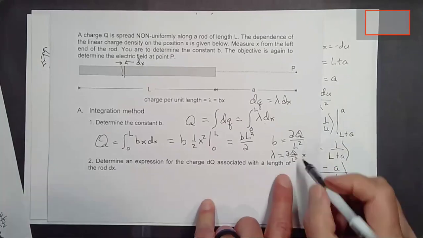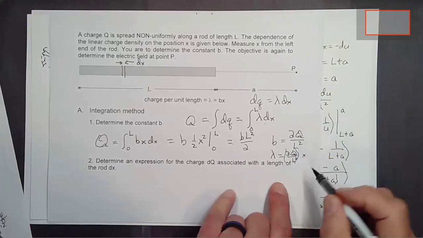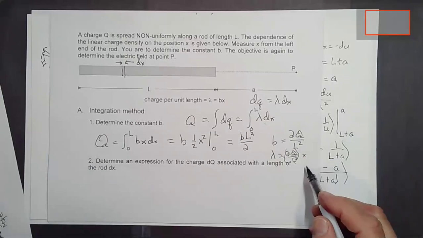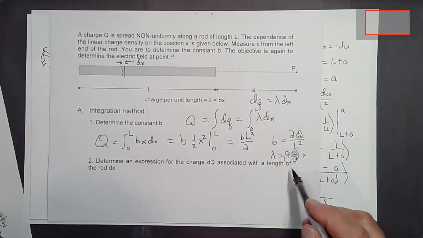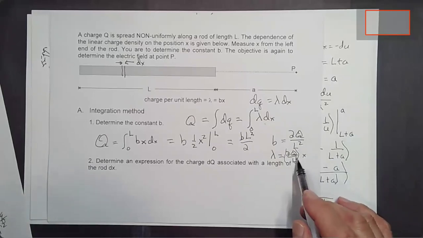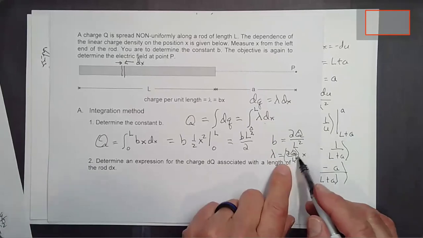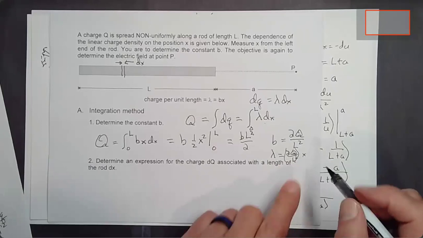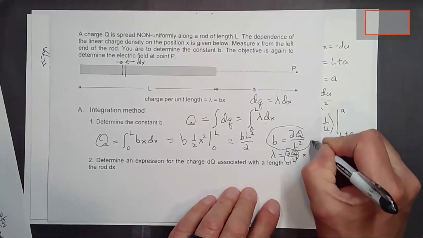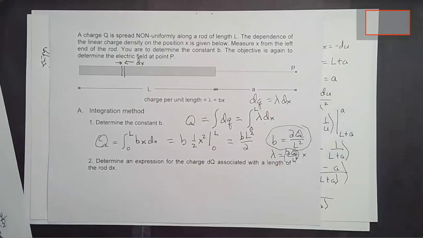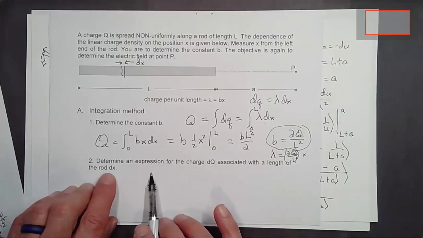When I'm integrating this and doing stuff along the way, I may just think of this as lambda equaling bx, so that I don't have to keep writing 2Q over L squared, and I can save that until I'm done. Now, determine an expression for the charge dq associated with the length of the rod dx.